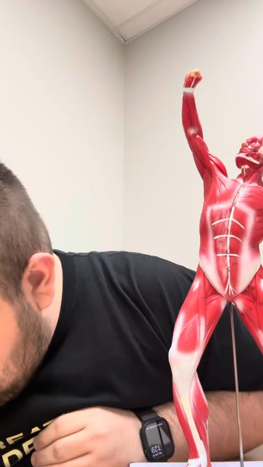One action that the external oblique allows you to do is called flexion, in which the body can be leaned forward. You know how you go down to tie your shoe? That is an action of flexion, and it allows the muscles on the side, the left and the right muscles, to contract, and they allow you to bend forward.